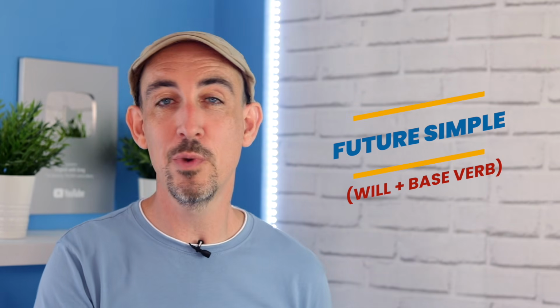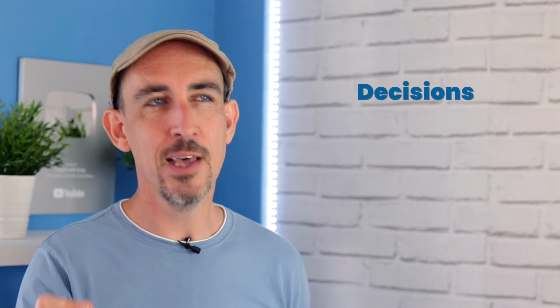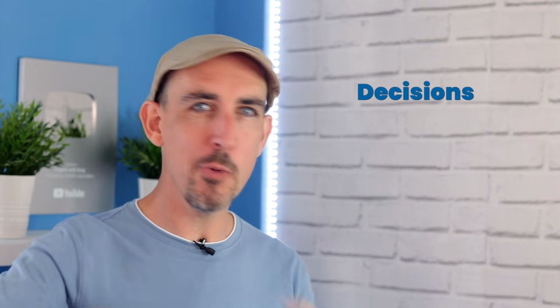Okay, let's have a look at the first future tense, which is the simplest of all, which is why we call it the future simple. To form this, we just use the word will and the base form of the verb. Will go, will play, will eat. Easy. And we use this for decisions that we make at the moment of speaking.